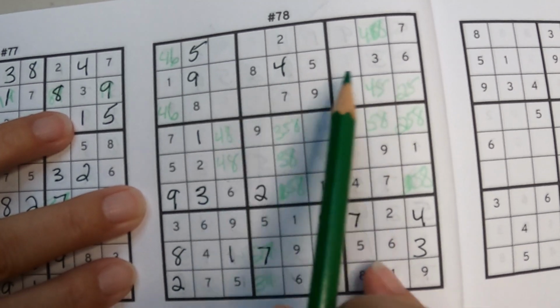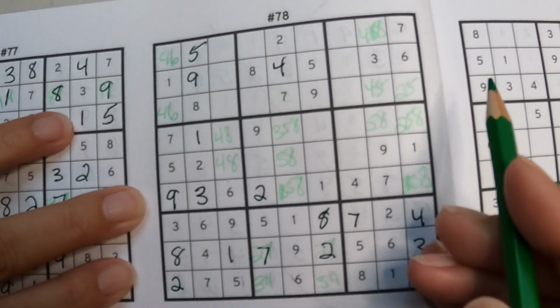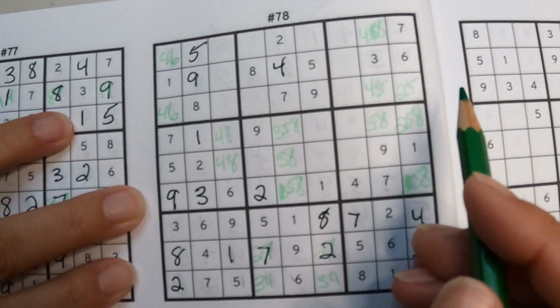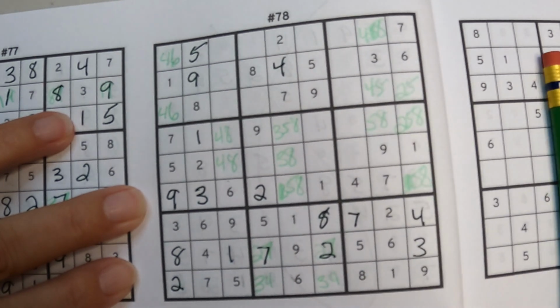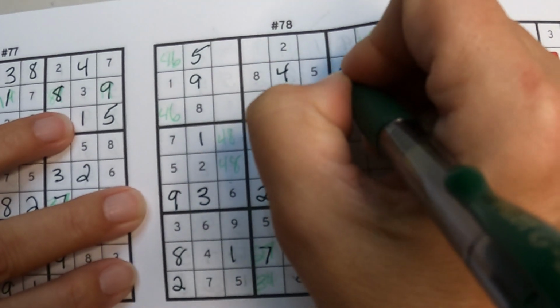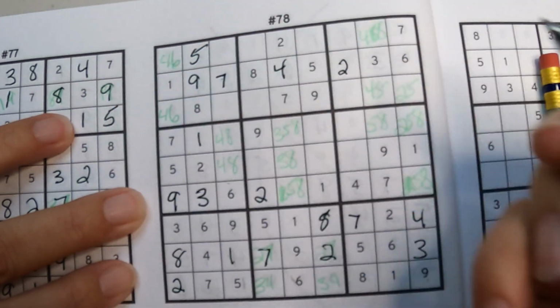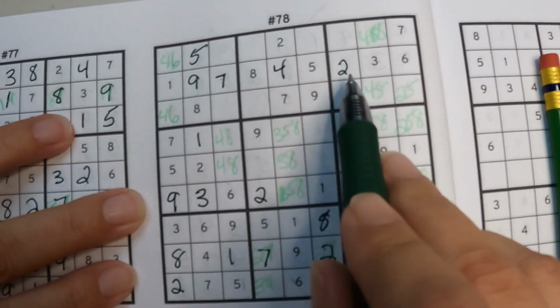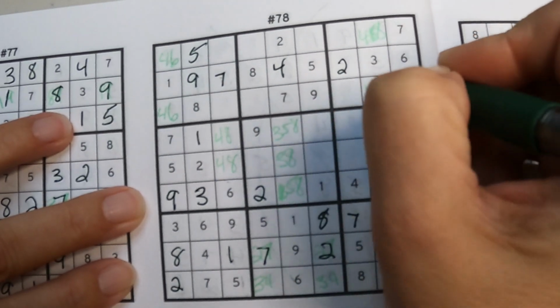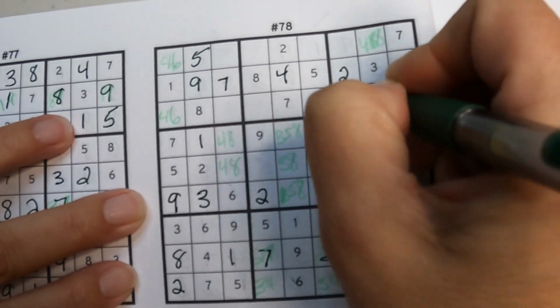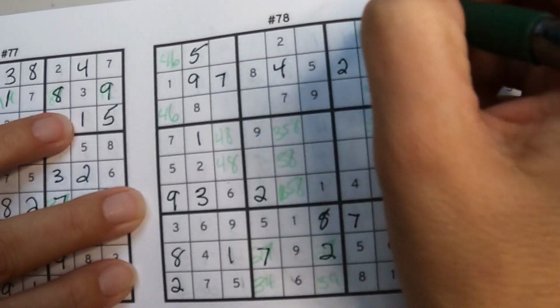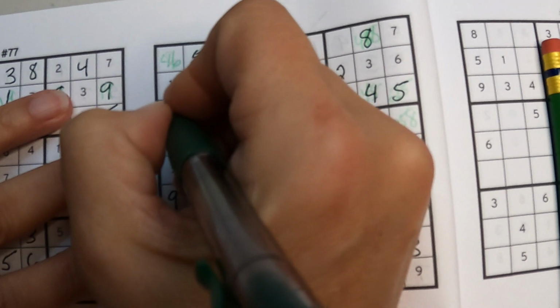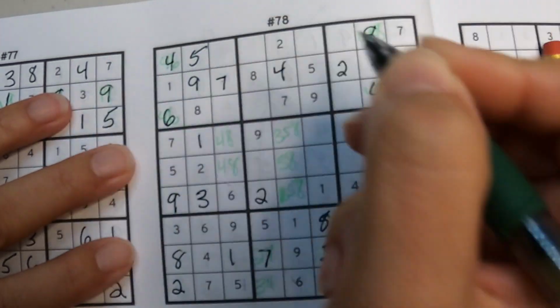Let's work on this row here. We're missing a 2 and a 7. We've got a 7 there. So 2, 7. That 2 means this is our 5, which would make this our 4, and this our 8. That 4 makes this our 6 and 4.